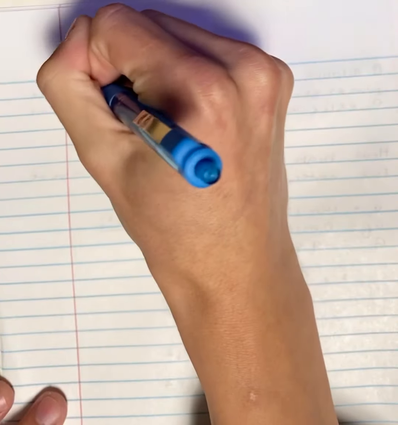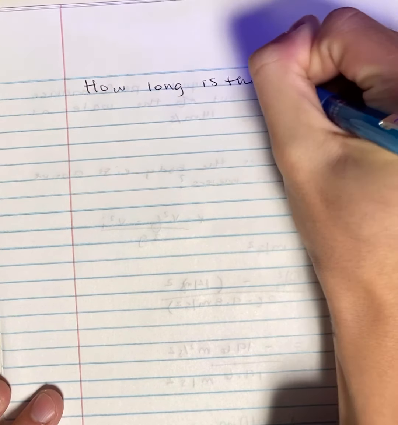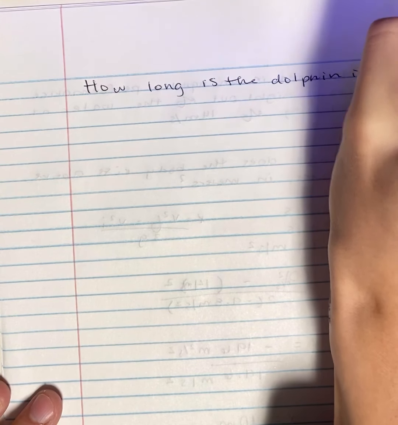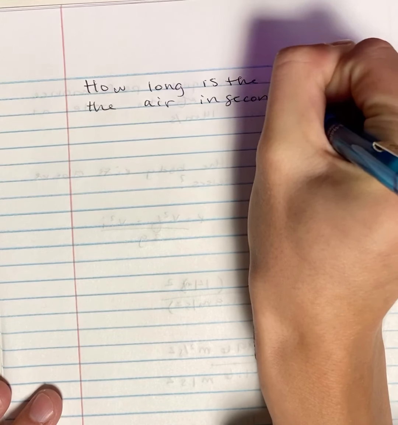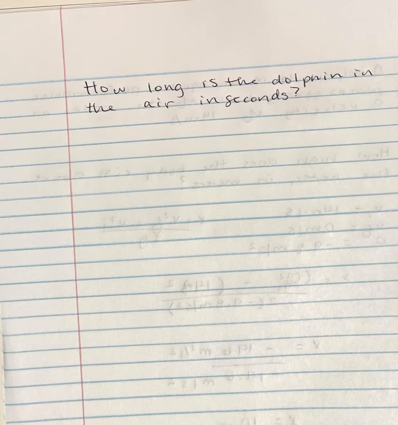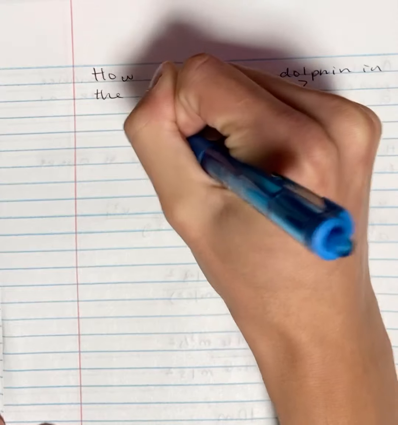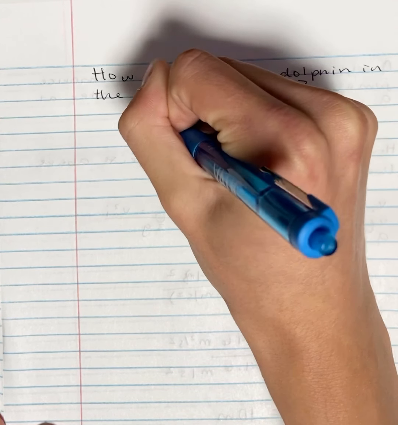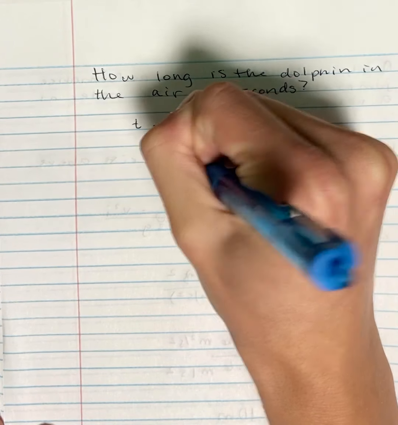And then for part B, it says, how long is the dolphin in the air in seconds? And what we're going to do for this one is use the equation time. Well, this equals VF minus VI all over G.